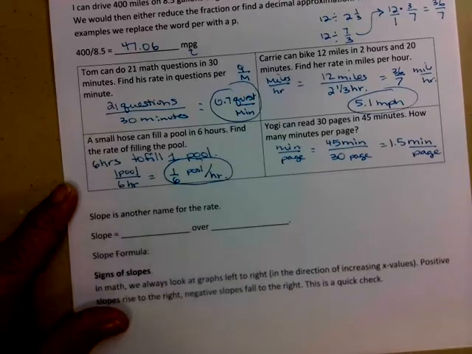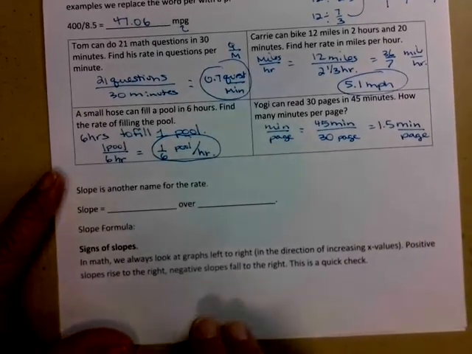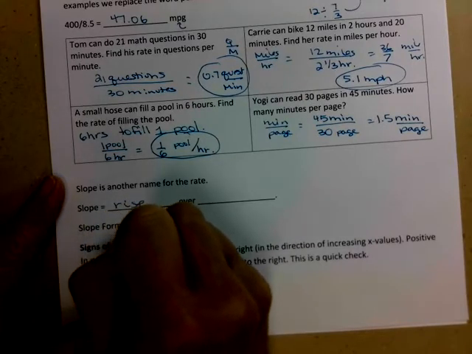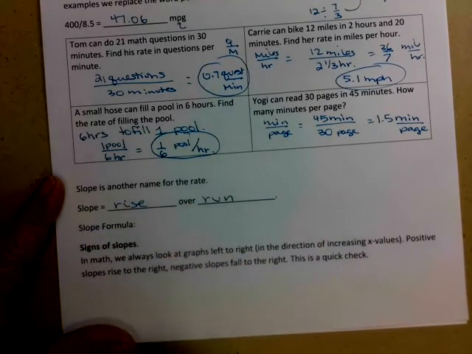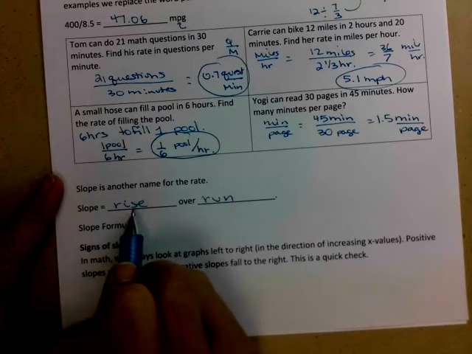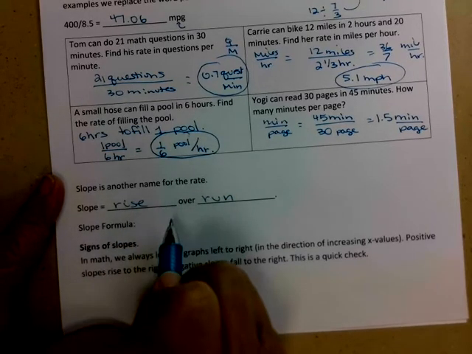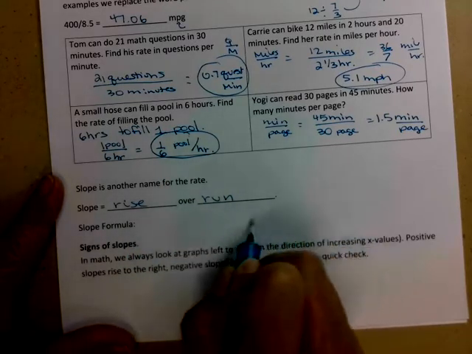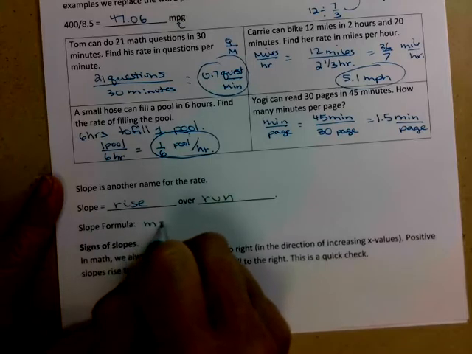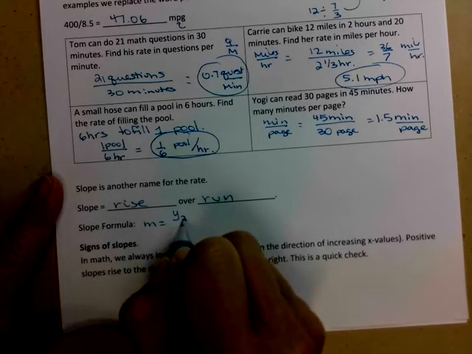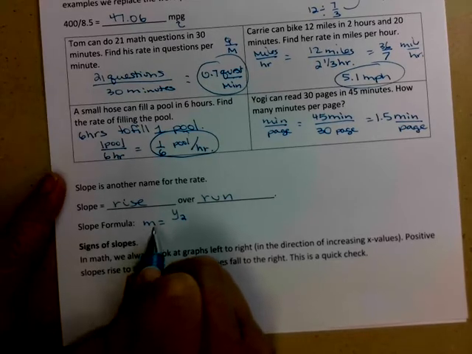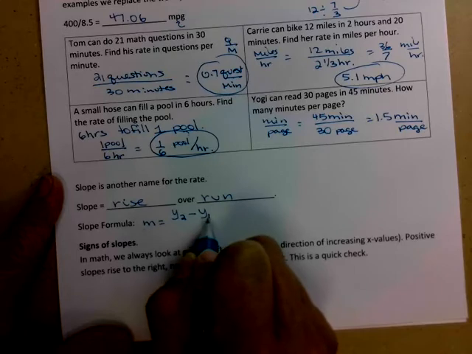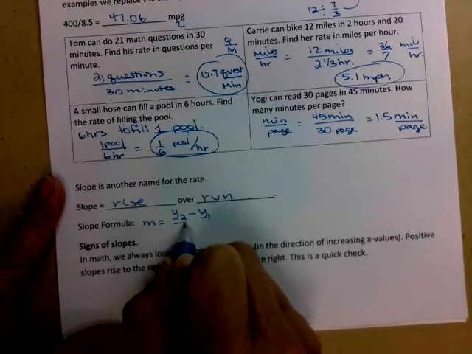Okay, so slope, it's also another name for the rate. Thinking back to something you've probably heard, slope is rise over run. By rise, what we mean is the change in the y direction, the change in the vertical direction. Run is the change in the horizontal direction, or the x direction. So what the formula looks like is this: we use the letter m for slope. m equals y sub 2 minus y sub 1. So that's your rise. How far does it change in the y direction?